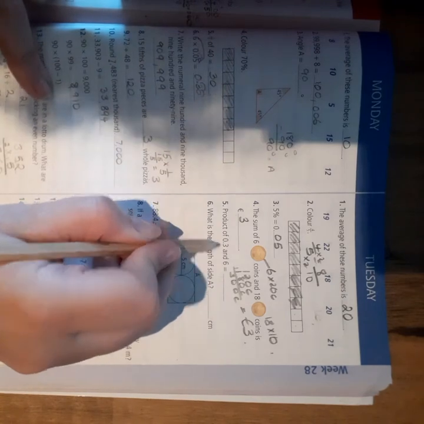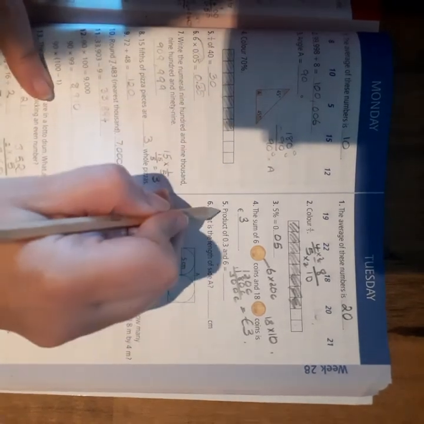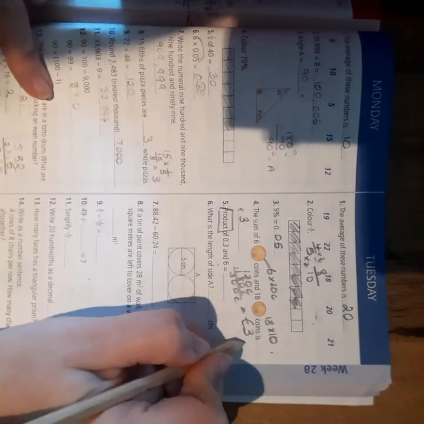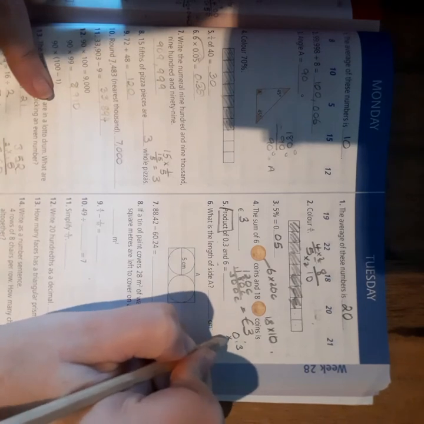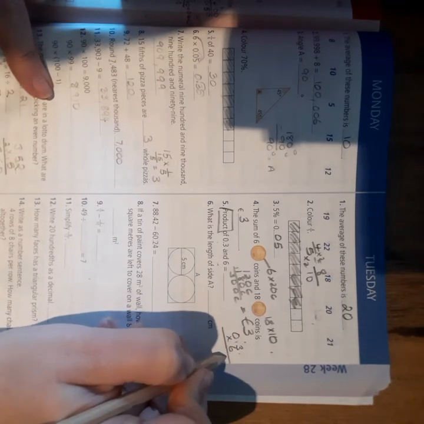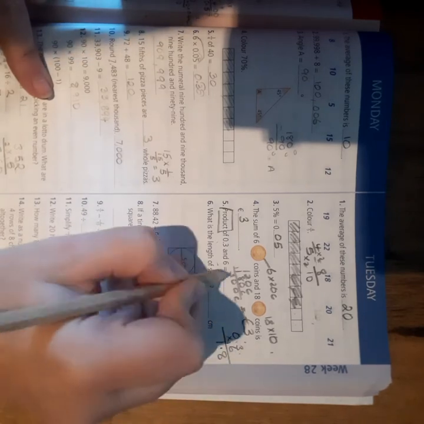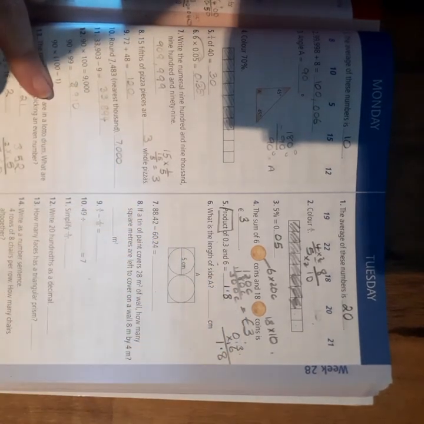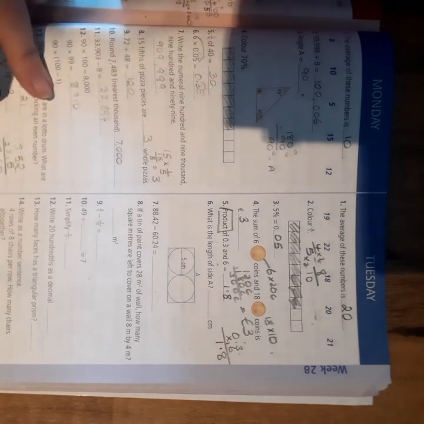Okay, number 5, the product of 0.3 and 6. That means multiply. That word product means multiply. So what you're really doing is you're saying 0.3 times 6. 3 6s are 18, 6 zeros is 0 and 1 number in a decimal point. Your answer is 1.8.